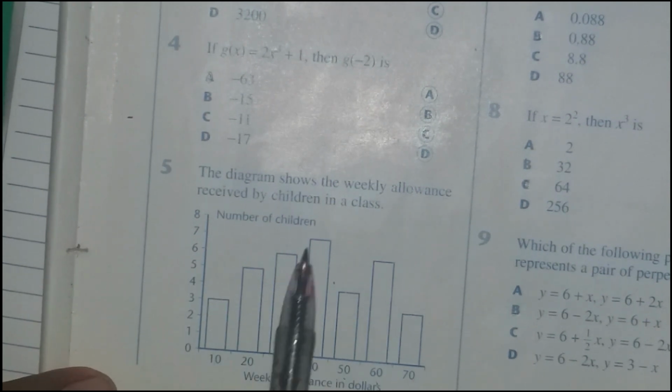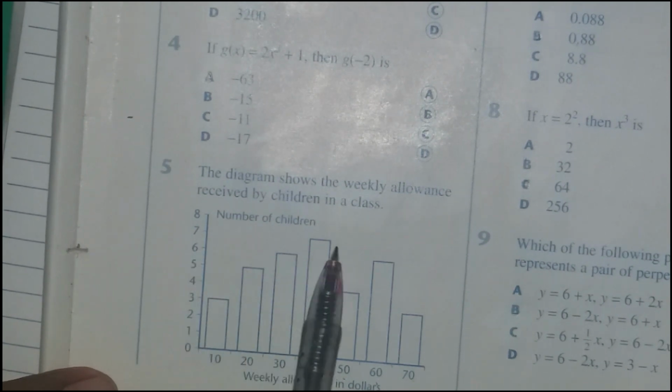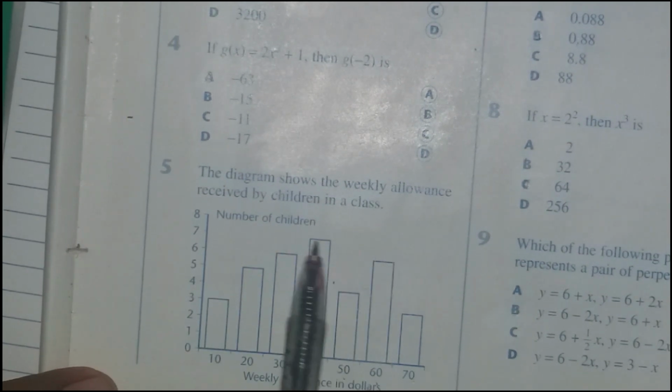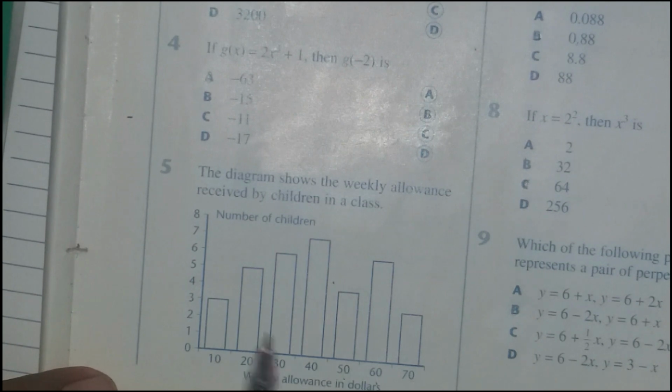So which allowance is being given to students the most? $10 was only 3 students, $20 was only 5, $30 was only 6, $40 was given to 7 children. So from the distribution I can see that it is going to be 40 because it is given to 7 children and all the rest fall below 7 children.